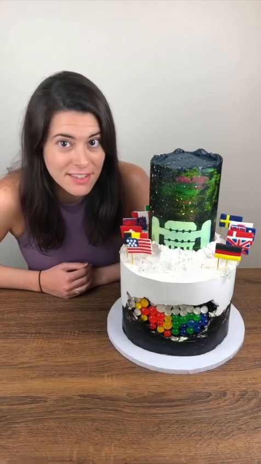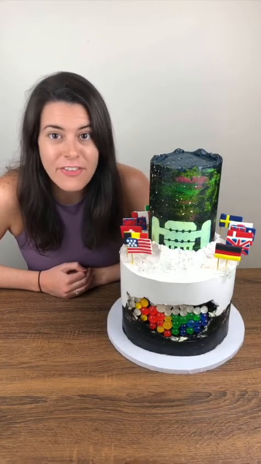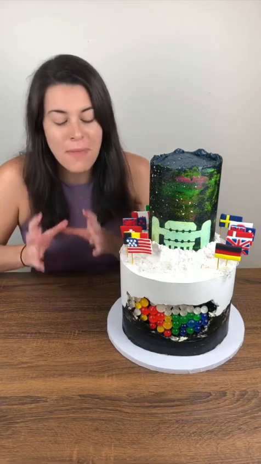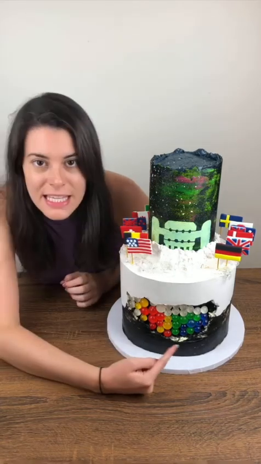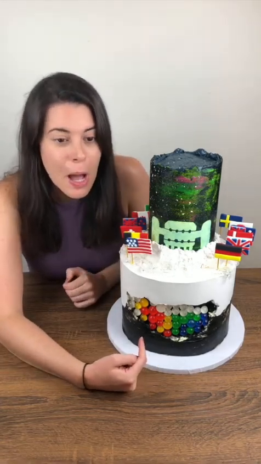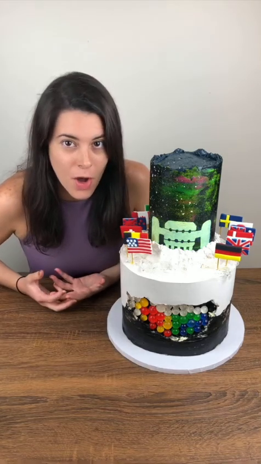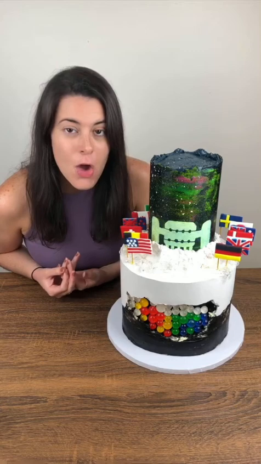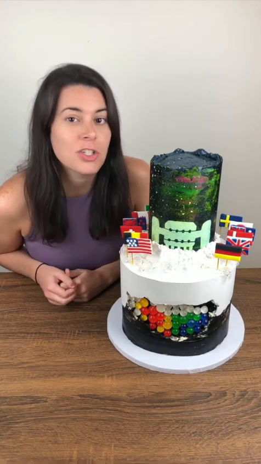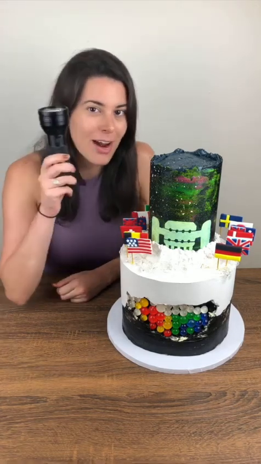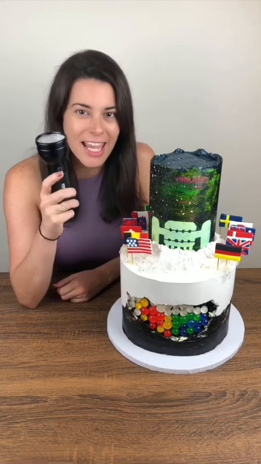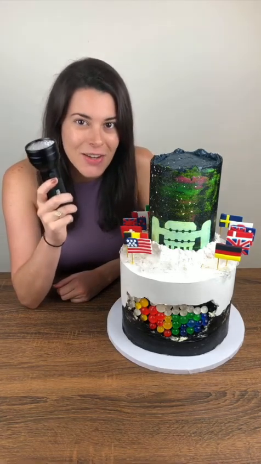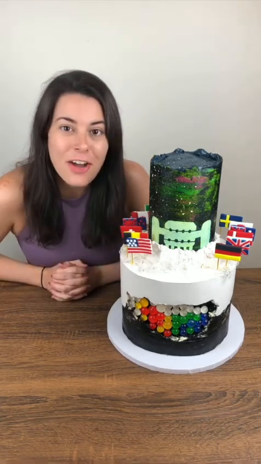Okay, so how did I get this effect? I actually got this effect using tonic water. So I made the bubbles that you see here. These are actually gummies, but in the gummies, I added tonic water. And tonic water actually has an ingredient called quinine, which glows blue under a black light. So here I have my black light, which is what I was shining on the cake so that you could see it glow in the dark. So now we have Cherenkov radiation.